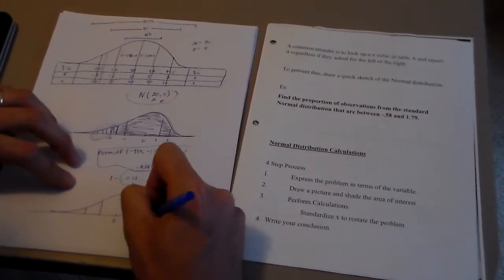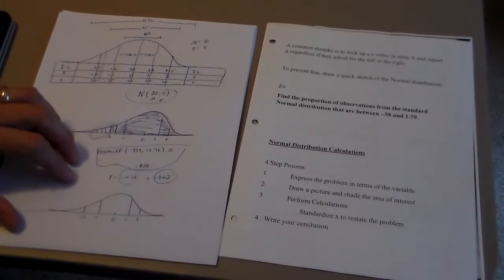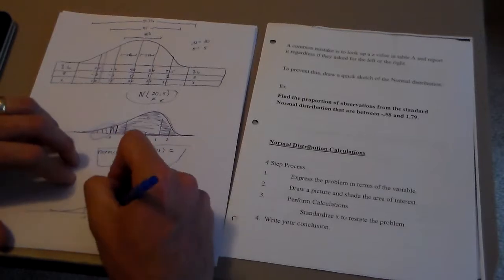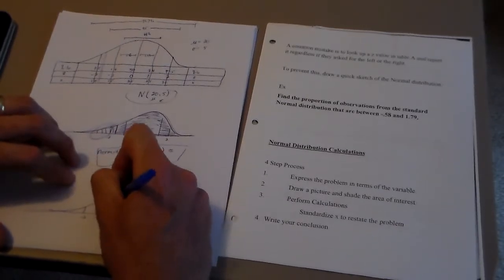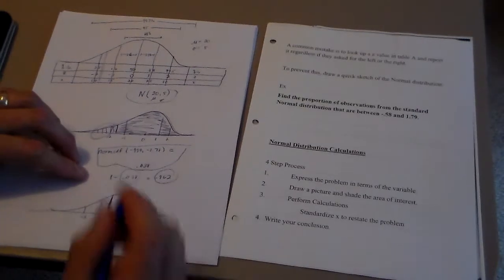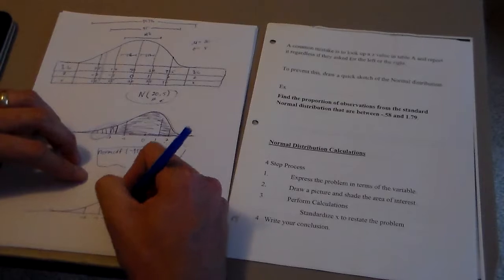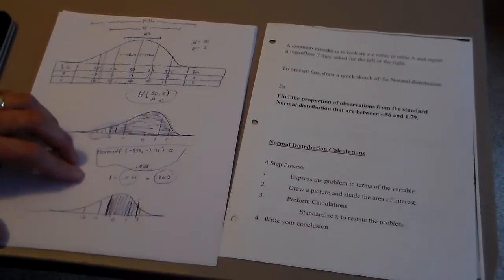That's 0, that's 1, that's 2, that's -1, that's -2. They want to go from -0.58, so that's going to be somewhere in here. It doesn't have to be exact. This picture is just to give us an idea. And 1.79, so it's going to go from there to there. I want to find this area.